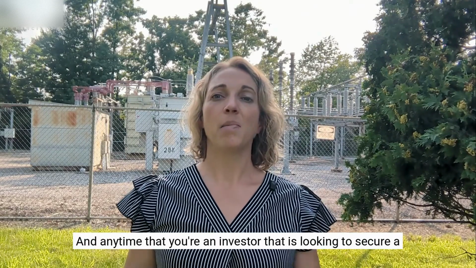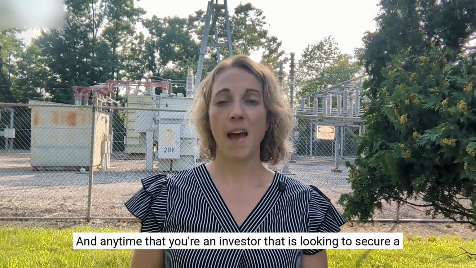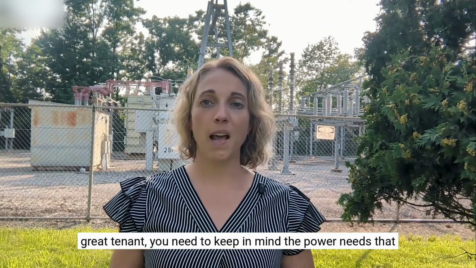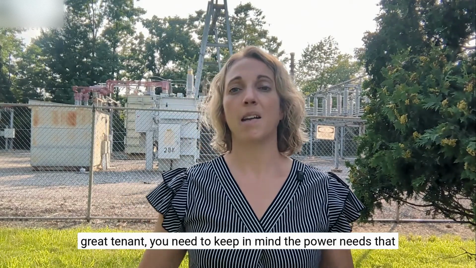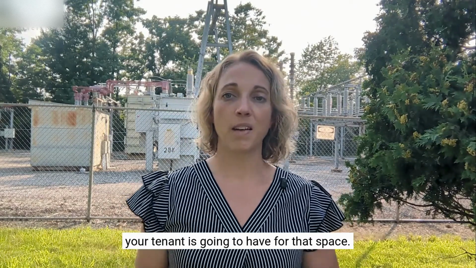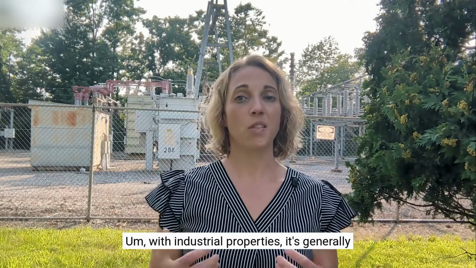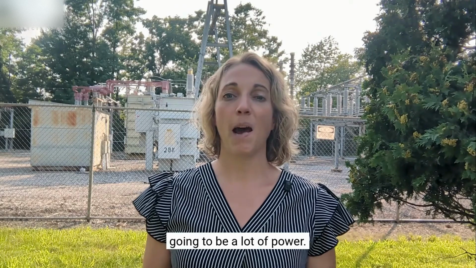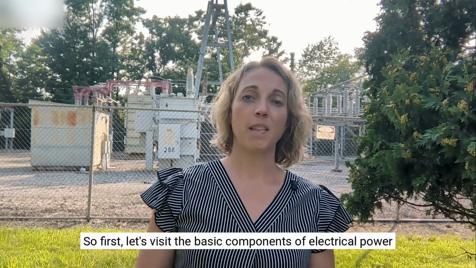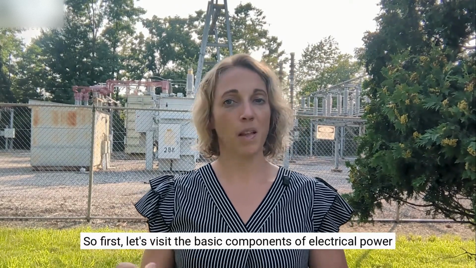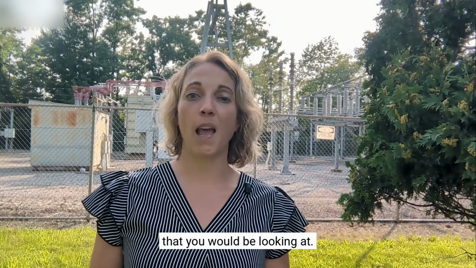And anytime that you're an investor that is looking to secure a great tenant, you need to keep in mind the power needs that your tenant is going to have for that space. And with industrial properties, it's generally going to be a lot of power. So first, let's visit the basic components of electrical power that you would be looking at.